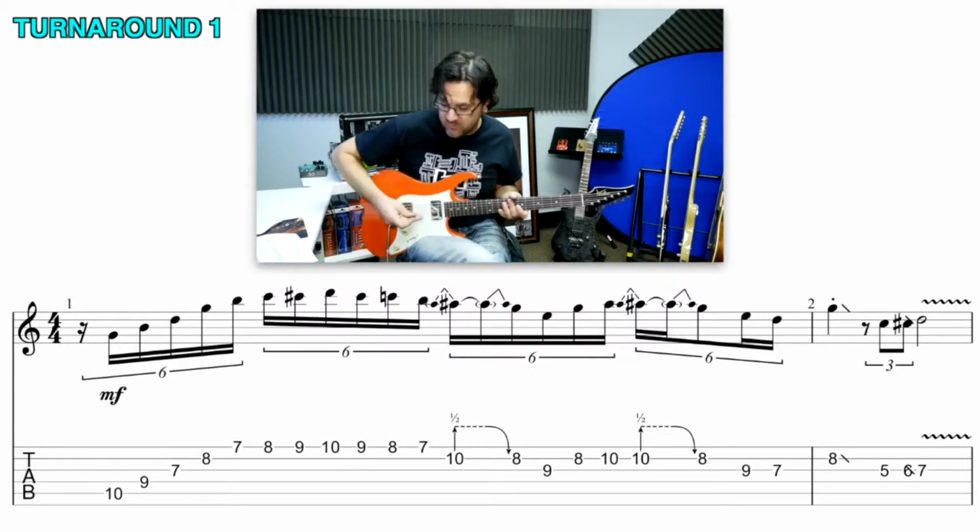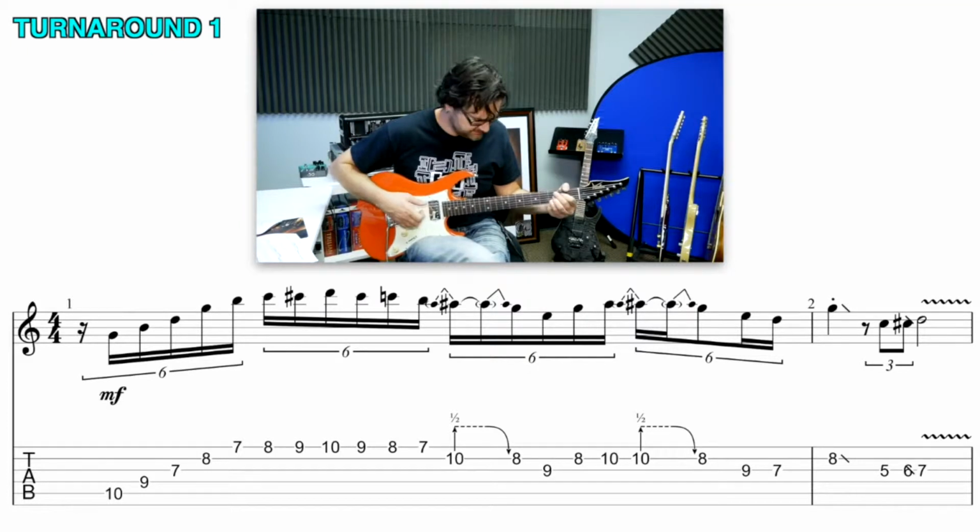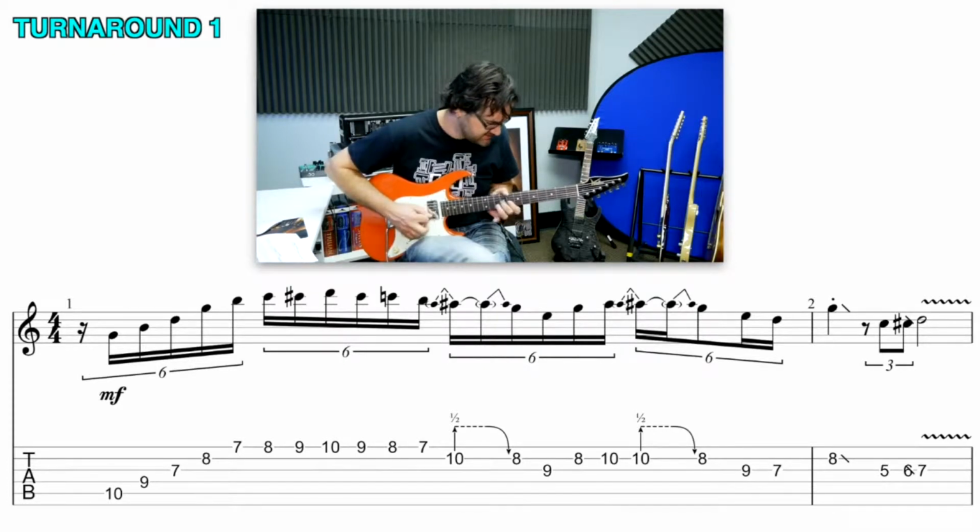And then we're moving on to highlighting that C chord. And for that, we're going to play some pentatonic. And that pentatonic is actually extracted from that C dominant 7.